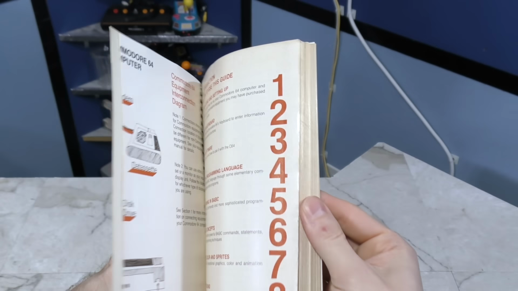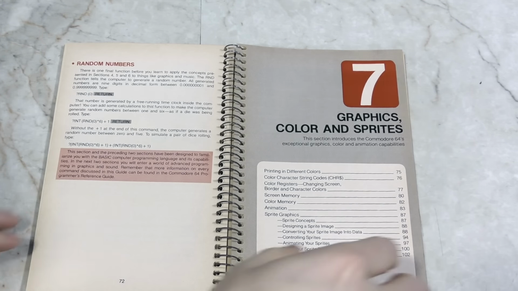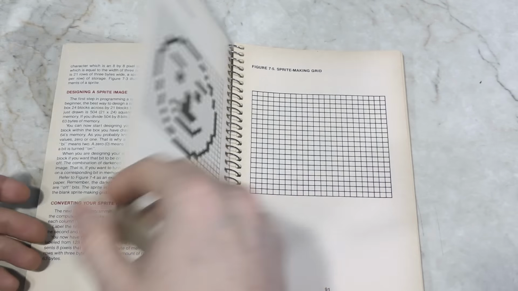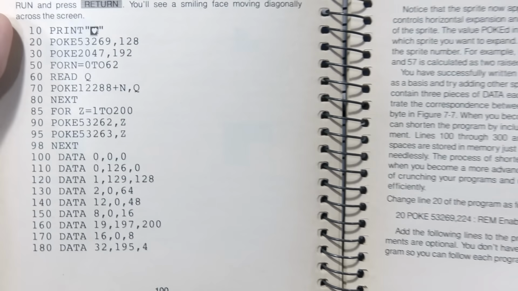Of course, that's not the limit of the C64's graphics, because it also has hardware-driven sprites. And there's no better way to show you how these work than the Commodore 64 User's Manual. The User's Manual isn't quite as good as the one that came with the Vic-20, but it's still pretty good, and it has an entire chapter on how to program sprites, and they give an example program for creating a single monochrome smiley face sprite.